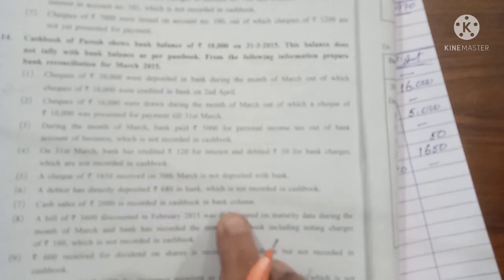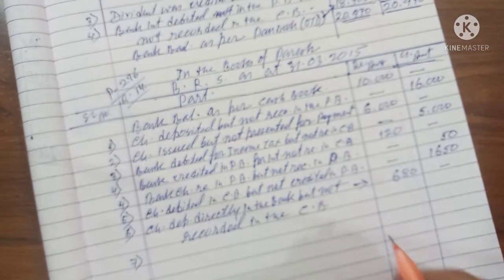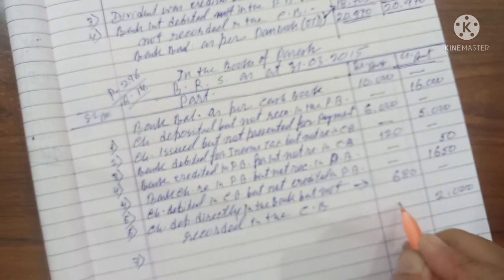बैंक कॉलम डेबिट साइड में 3 कॉलम होता है, एक डिस्काउंट कॉलम, कैश कॉलम एंड बैंक कॉलम. ये अमाउंट कैश बुक में डेबिट साइड में कैश कॉलम में लिखना था बट बैंक कॉलम में रिकॉर्ड हो गया, मतलब इट इज डेबिटेड इन द कैश बुक बट नॉट क्रेडिटेड. यू हैव टू क्रेडिट इट.